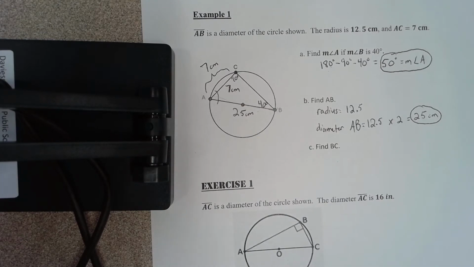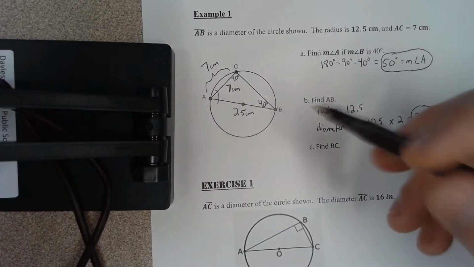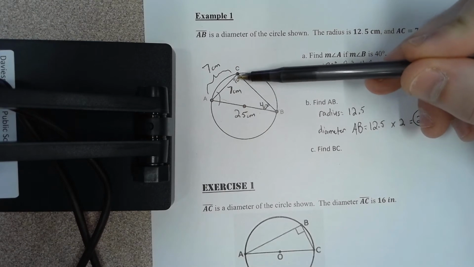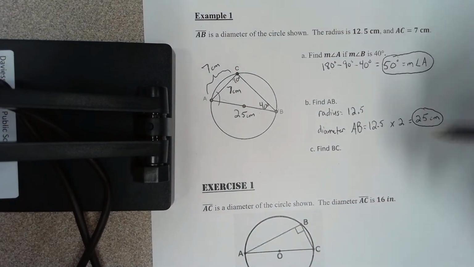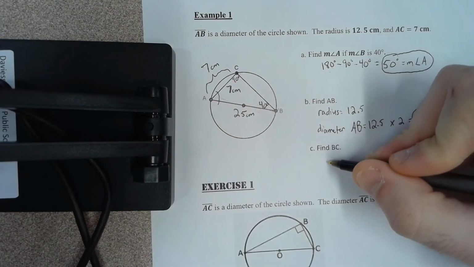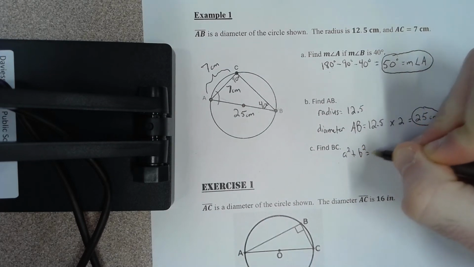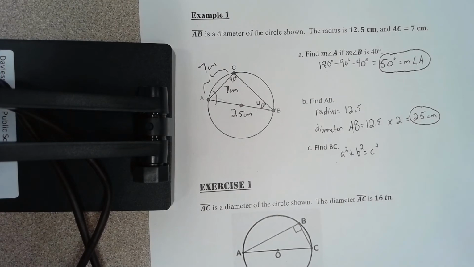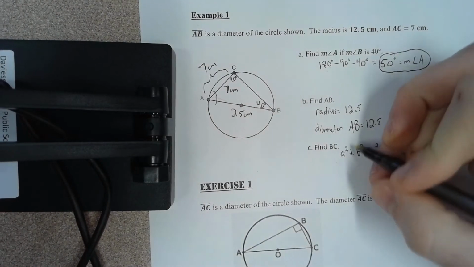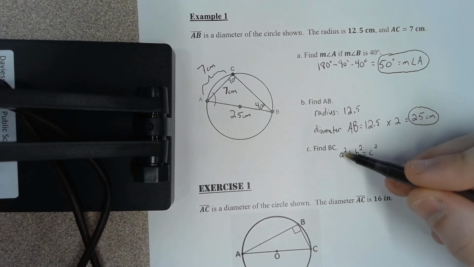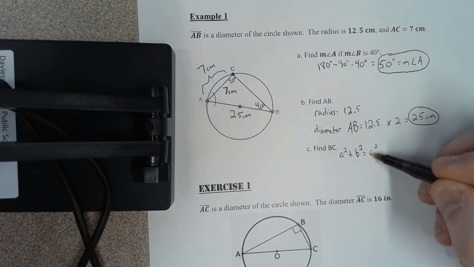Well, we have a right triangle. Anytime you have a right triangle, you can use Pythagorean's theorem. 25 is going to be my hypotenuse because that's opposite my right angle. So the formula is going to be a squared plus b squared is equal to c squared. It doesn't matter what you call A, but we're going to be solving for one of these because we have 7 and then we have our hypotenuse, which is 25.